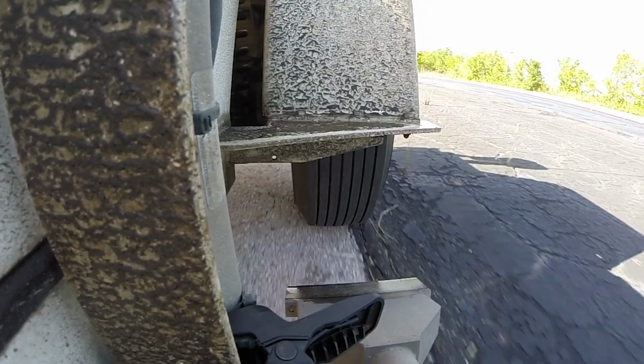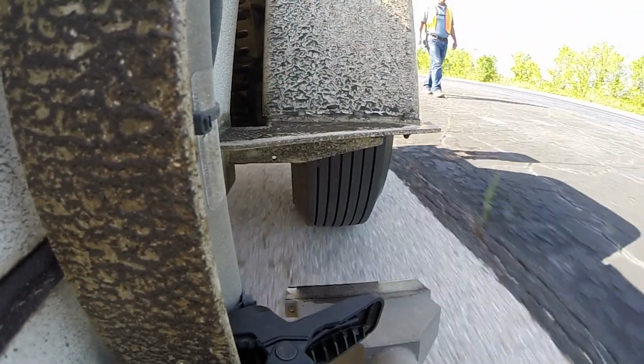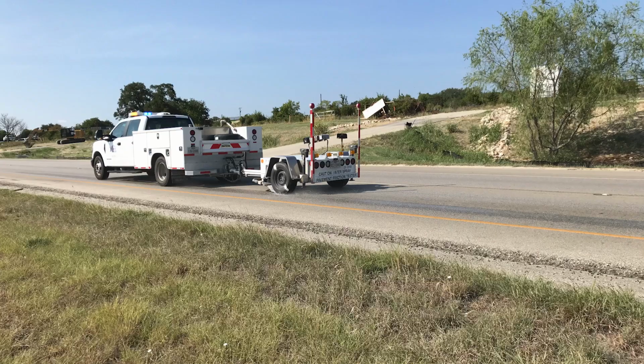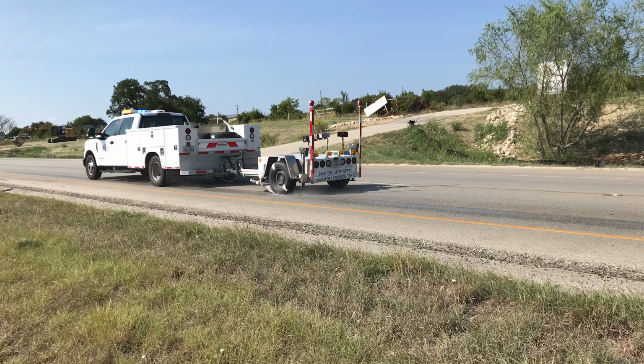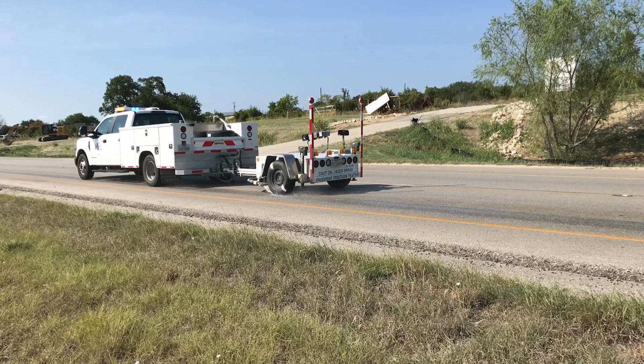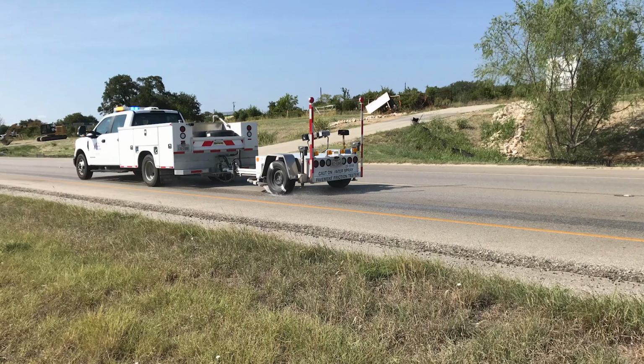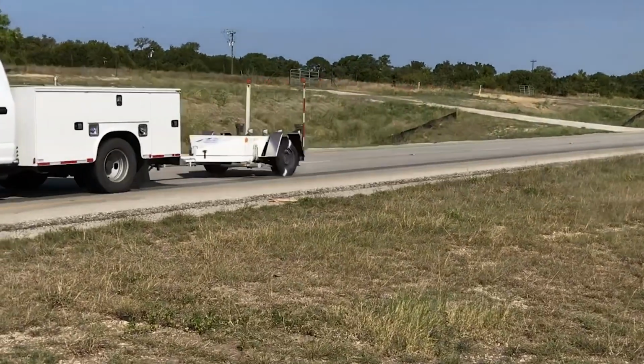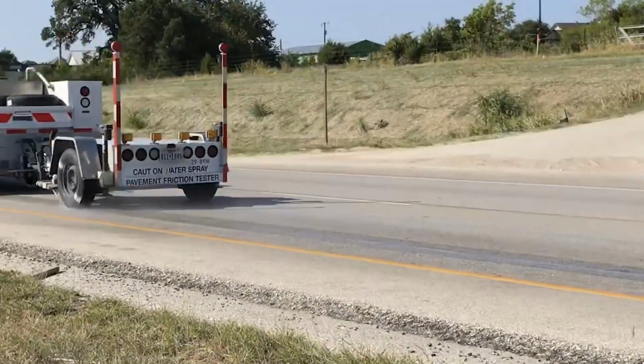I think this is a great research project. It provides us the key piece for network level friction management. So by predicting the future performance of pavements, we actually can proactively identify and address problems before it happens, really resulting in a crash or a near crash.